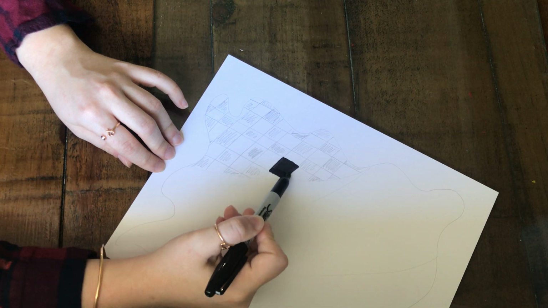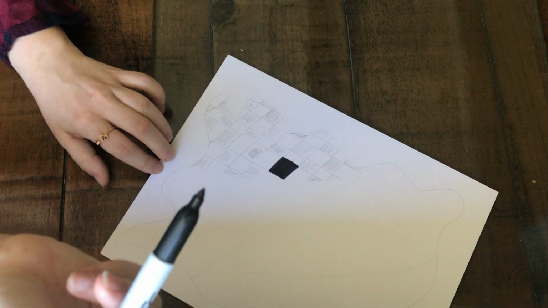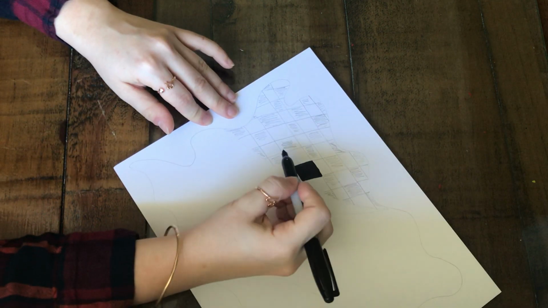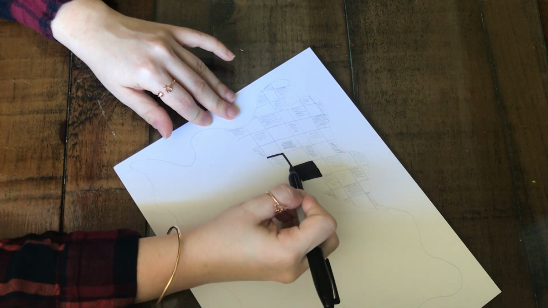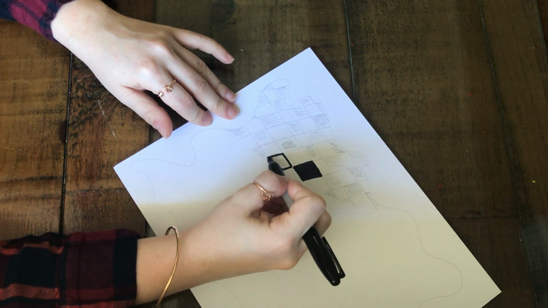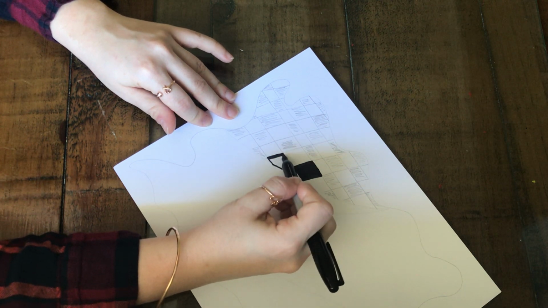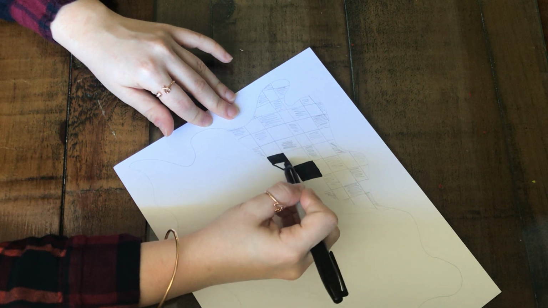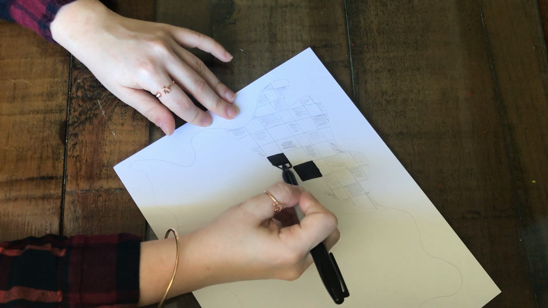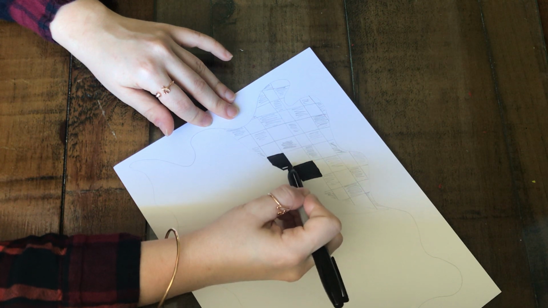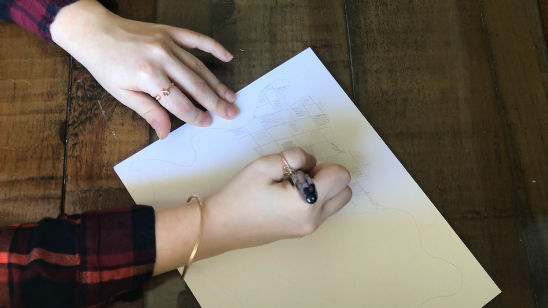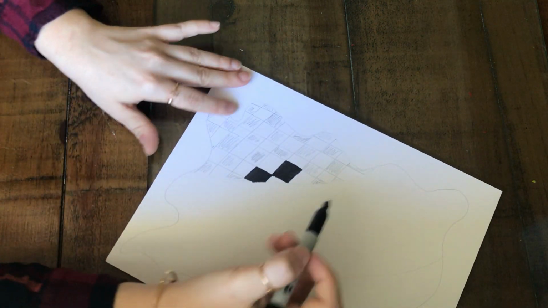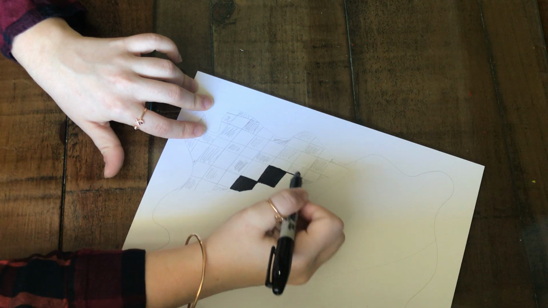I'm using the Sharpie marker very gently because I don't want to jam in that point. I want to be able to keep my marker well cared for. I want to show my Sharpie marker some love. I don't want to mush the tip, because then it's going to lose its point. So I'm going to just keep working around.